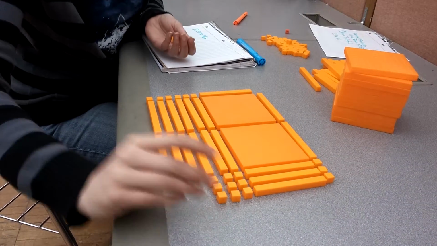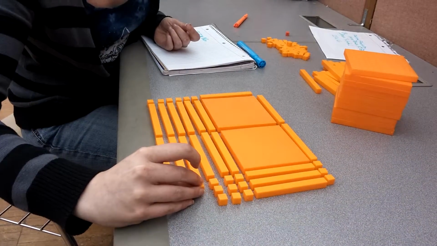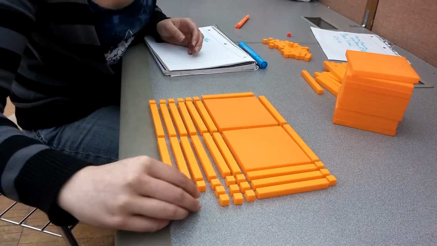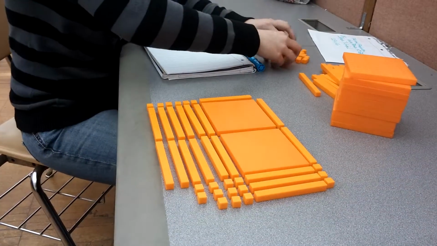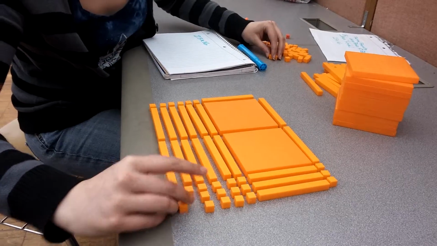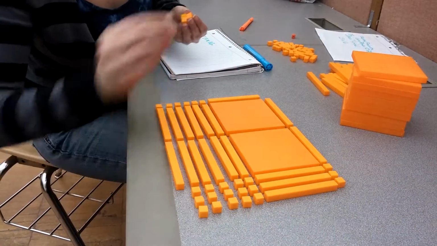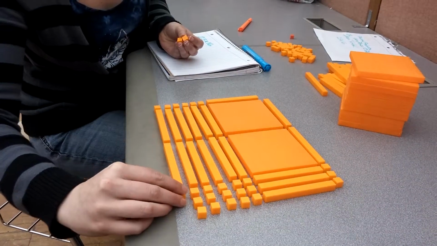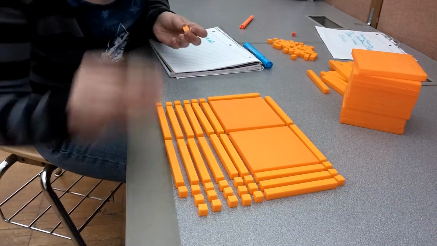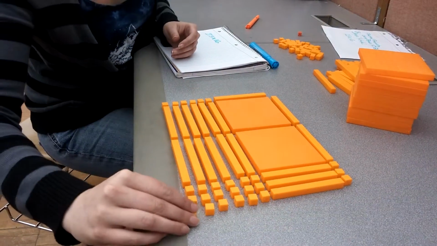Now, we may have a lot of units and a lot of longs, but it is honestly fairly simple once you have it all distributed correctly. And that is how we are able to make our answer.